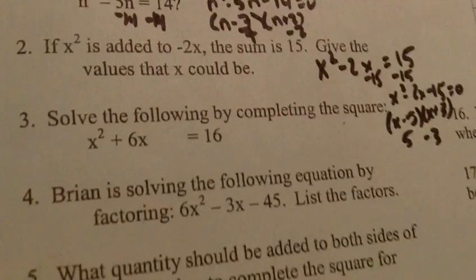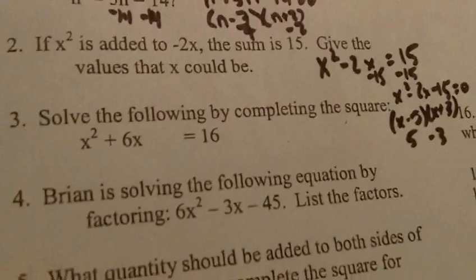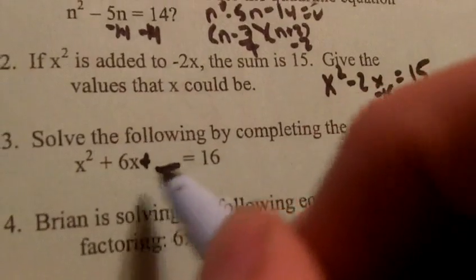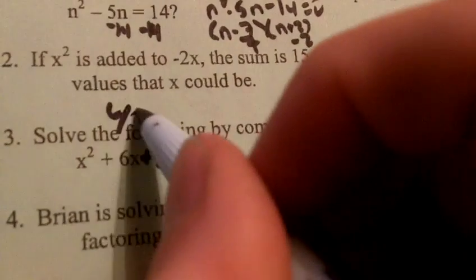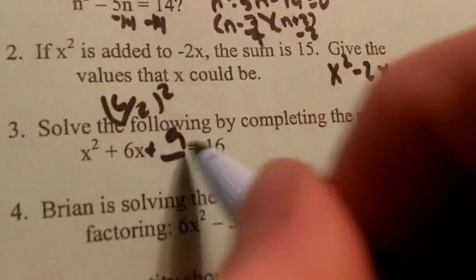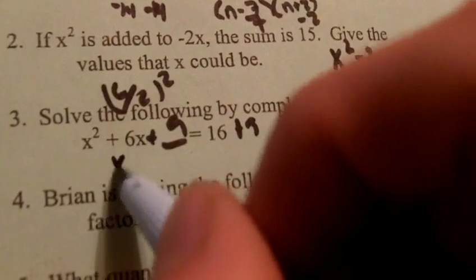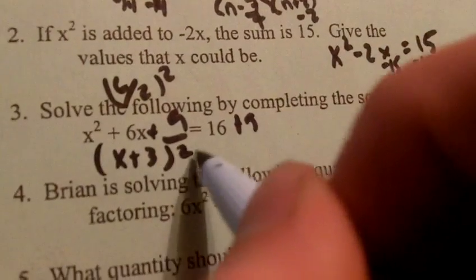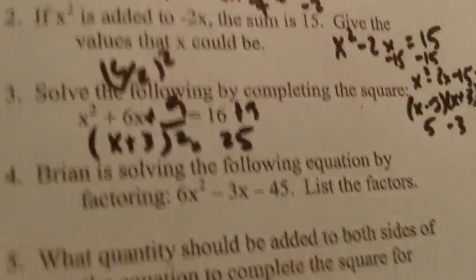Number 3, solve the following by completing the square. If you're going to complete the square, you need to figure out what number to add here. The number is half of this, so you do 6 divided by 2 and square it, which is 9. Add 9. When you factor this side, (x plus 3) squared equals 25, and I'm going to stop there.